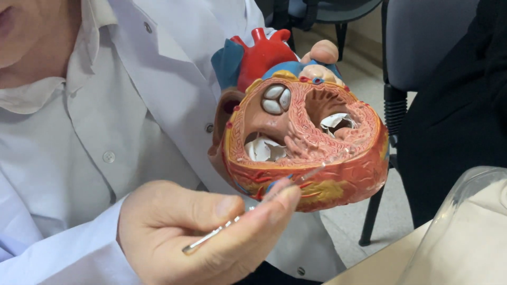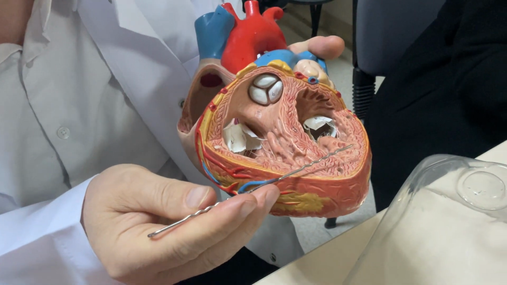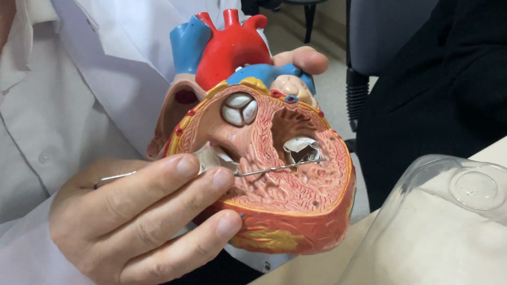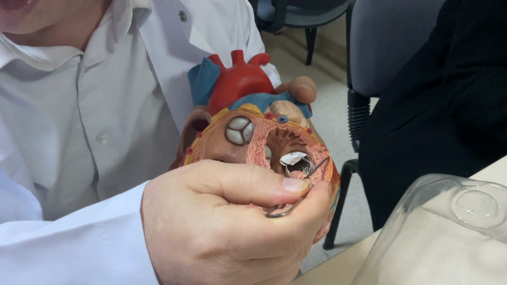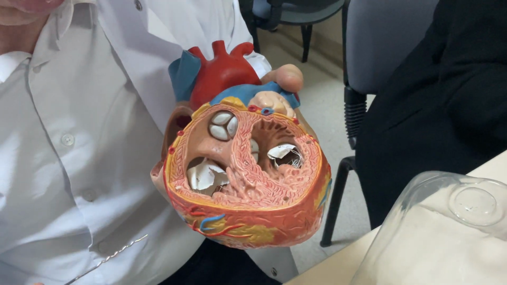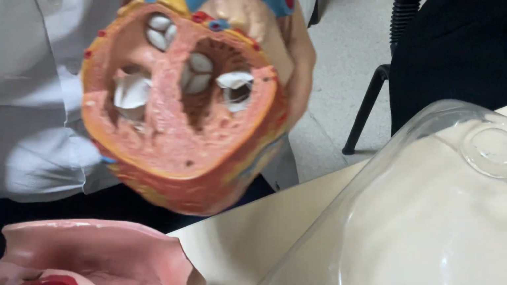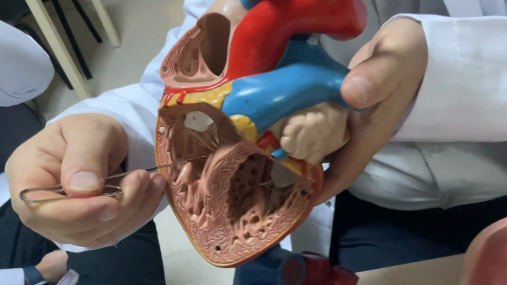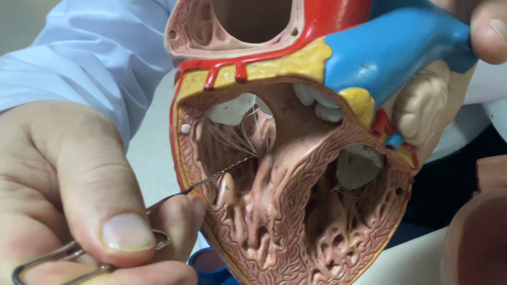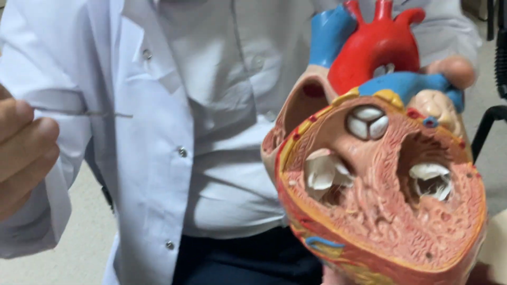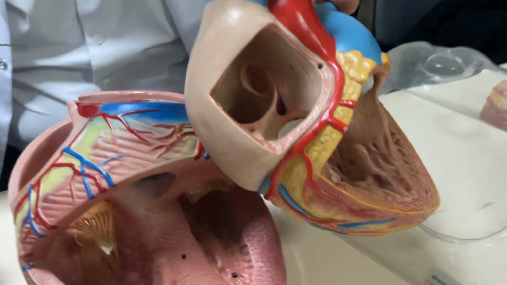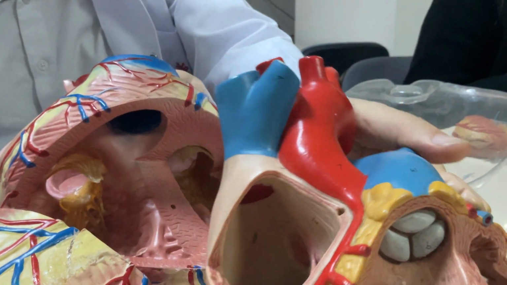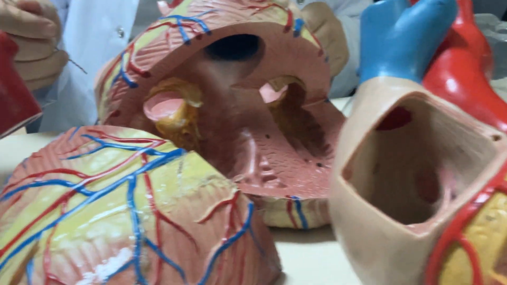And then we have the atrioventricular bundle, or the bundle of His, and then we have the right crus, left crus, and then dividing into the Purkinje fibers. Look here, you have the Purkinje fibers. What else do we have here that we haven't covered? As far as I can remember, we have covered everything, but look at here.